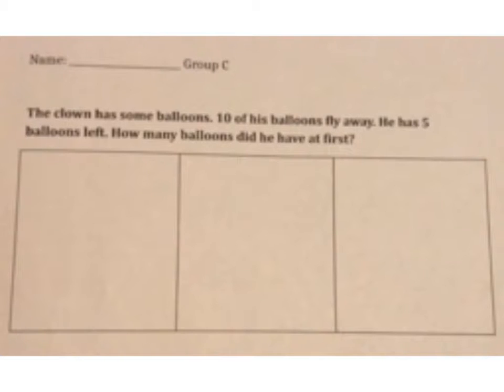All right, I'll read the first question and you can follow along with your eyes and your finger. Put your finger under the first word. It says, the clown has some balloons. 10 of his balloons fly away. He has 5 balloons left. How many balloons did he have at first?